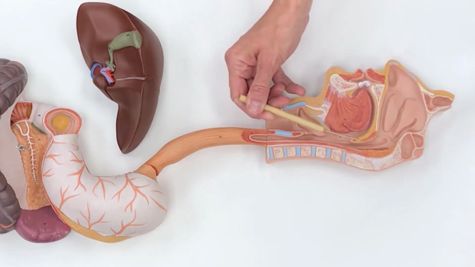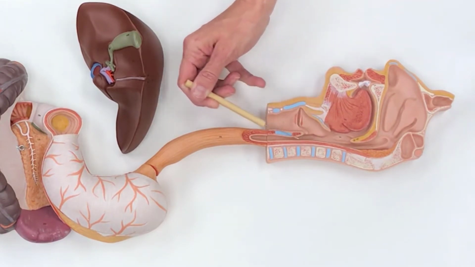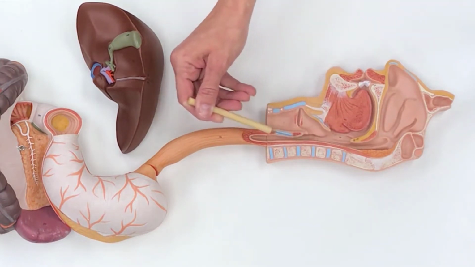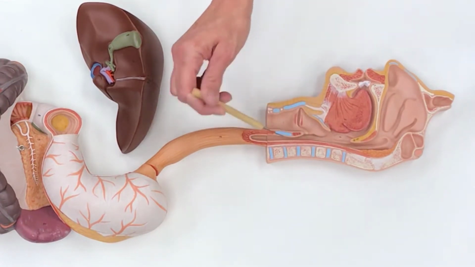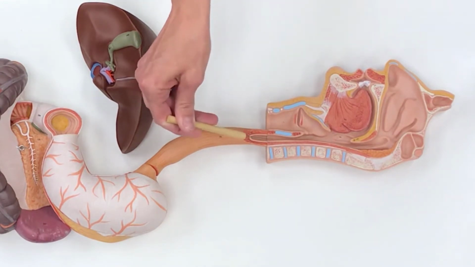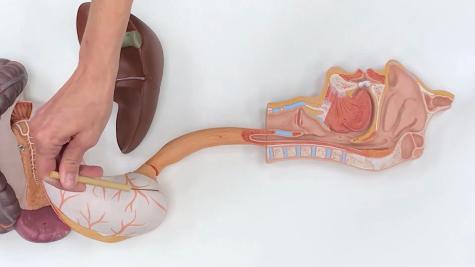This is the uvula, and it closes off the nasopharynx so that when you're eating or drinking, food's directed down and not back up through your nose. Okay, so back here's the pharynx, which then bleeds into the esophagus. And all of this is esophagus. Then it leads into the stomach.